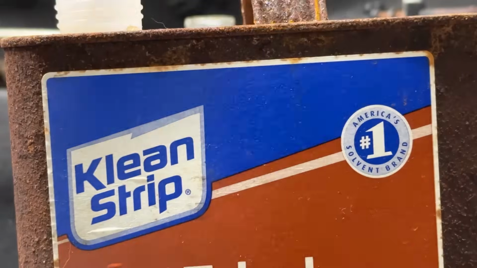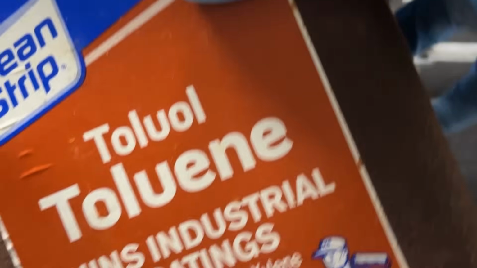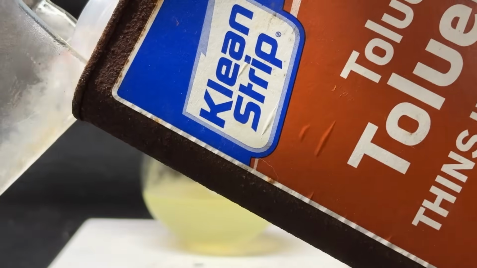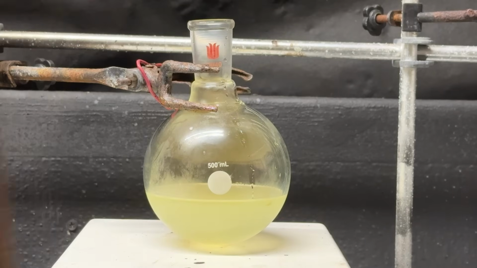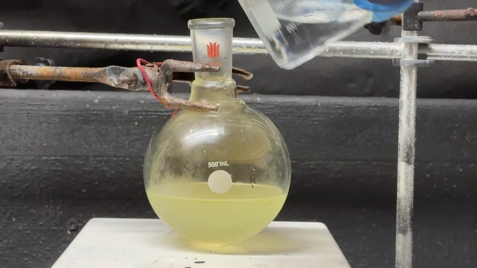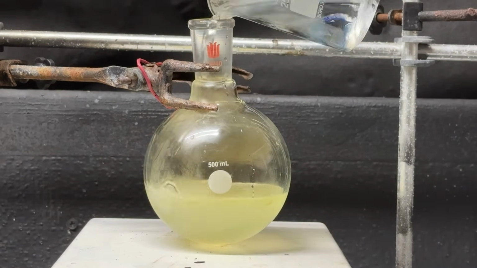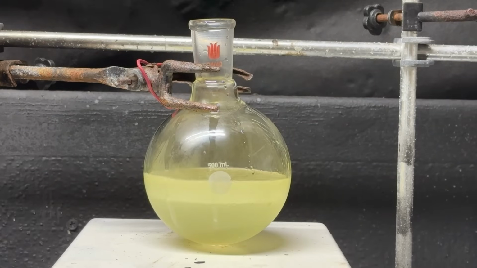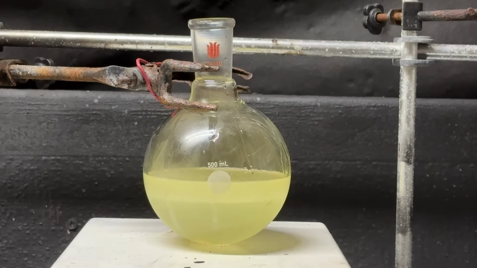The original paper called for chloroform, but I don't have any chloroform at the moment, so I think toluene will substitute. So we're going to do 3 50 milliliter washings. First 50 milliliter washing is going in. And I'm going to turn on stirring. Try to get as much of our isovaleric acid out as possible.